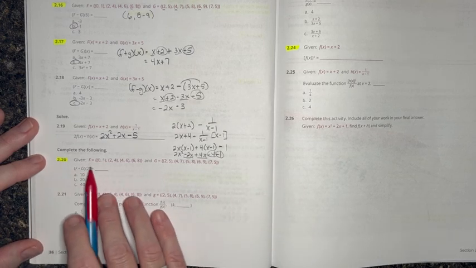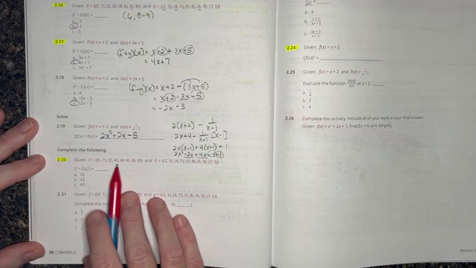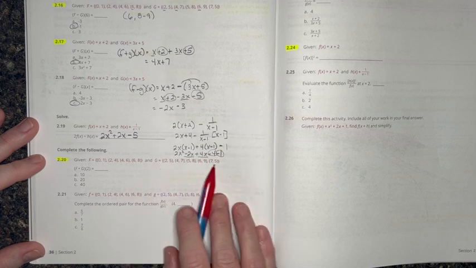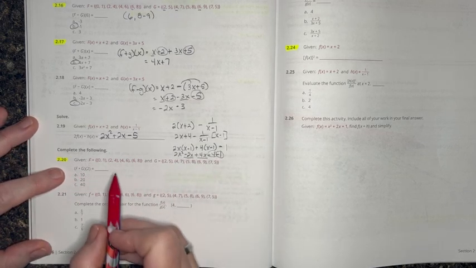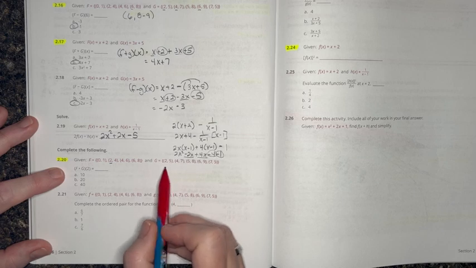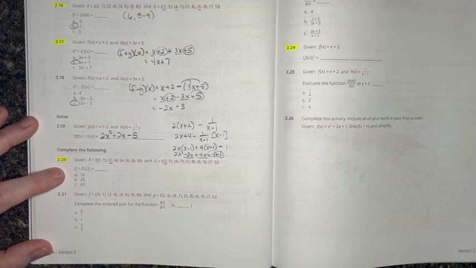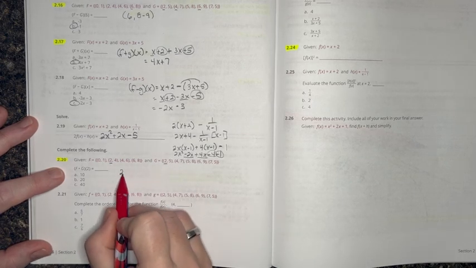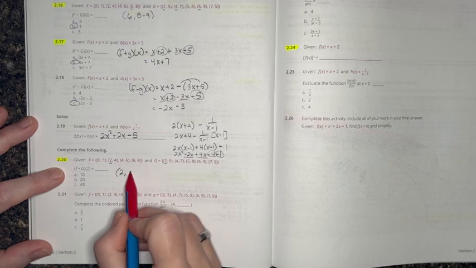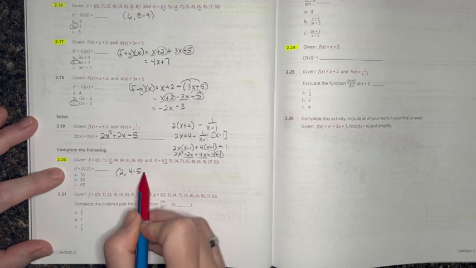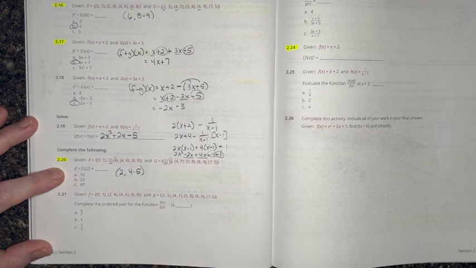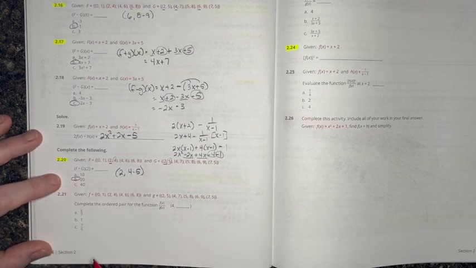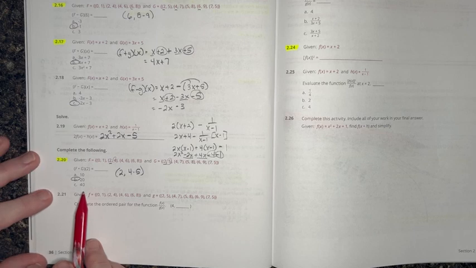Looking at number 20, we have f is this ordered pair, g are these ordered pairs. They want us to multiply f times g of 2. So here's a 2, and here's my 2. That tells me for my 2, I'm multiplying 4 times 5. Remember, that's my range here and my range here. Those are the only things that we can multiply. So 4 times 5 is 20. So B is our answer.